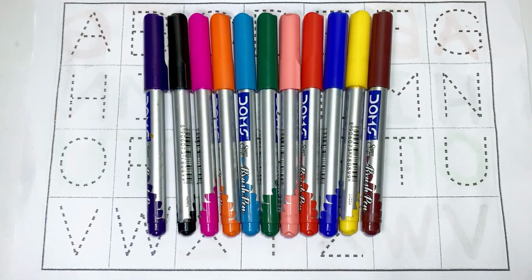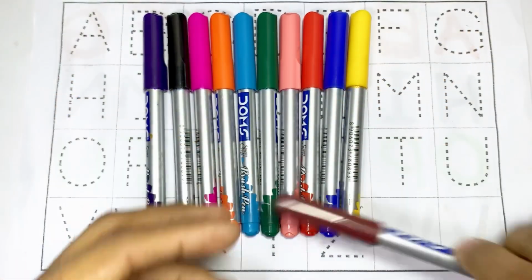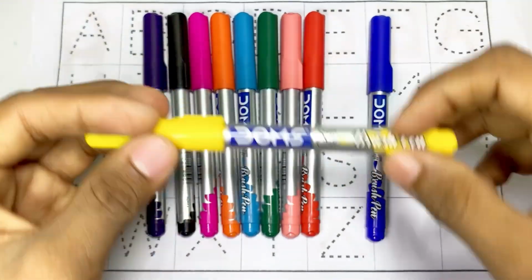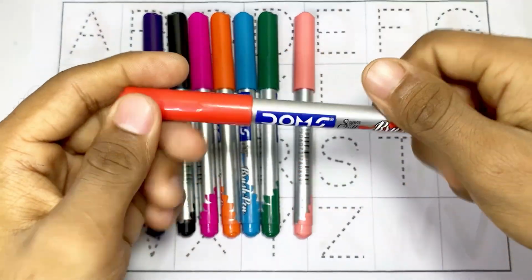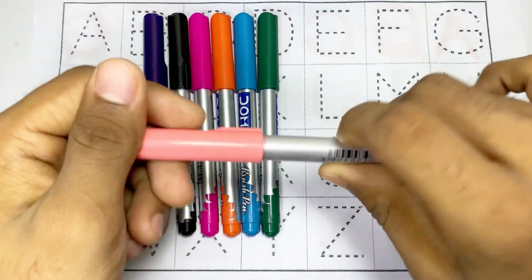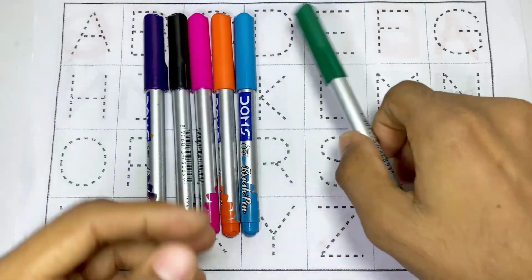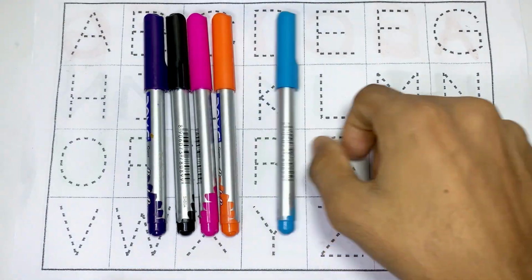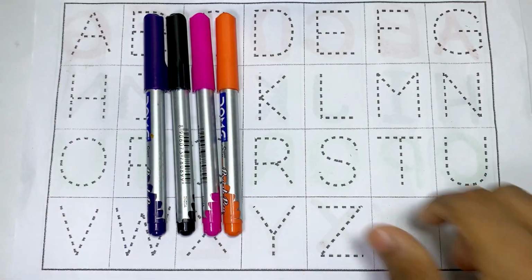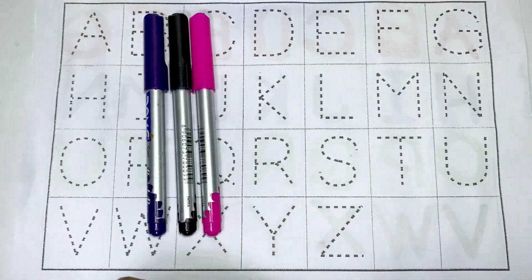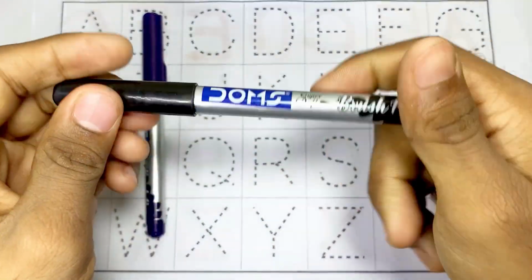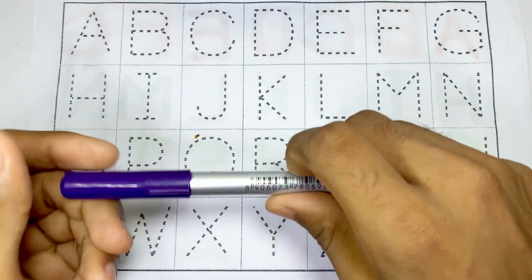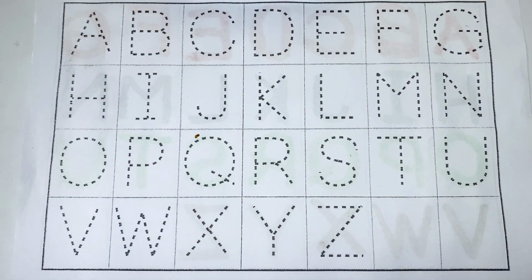Light green color, brown color, yellow color, blue color, red color, light green color, dark green color, sky blue color, orange color, dark pink color, black color, and purple color. It's now you draw A and use green color.